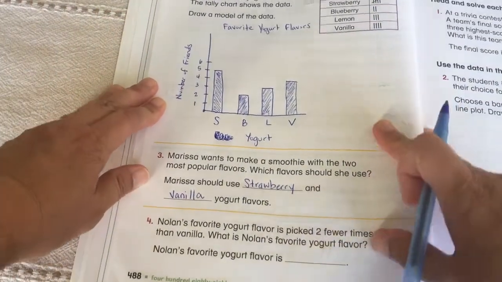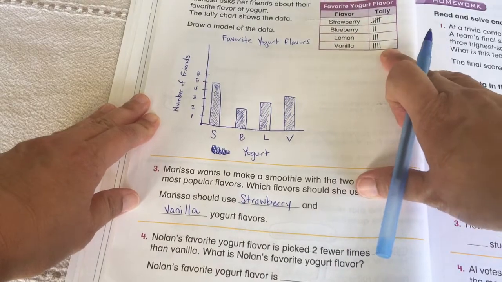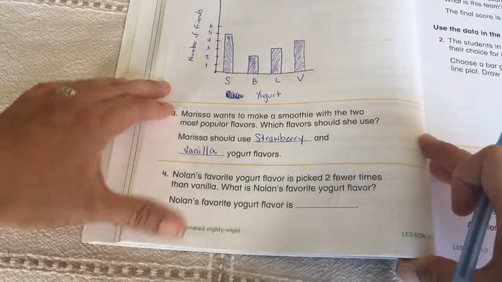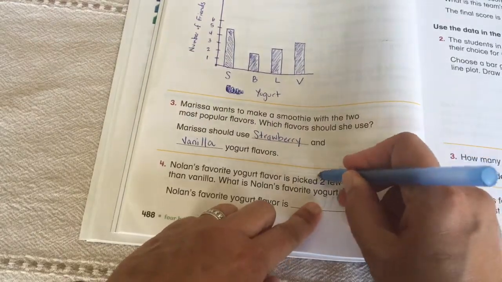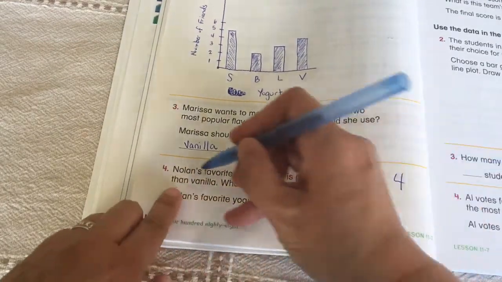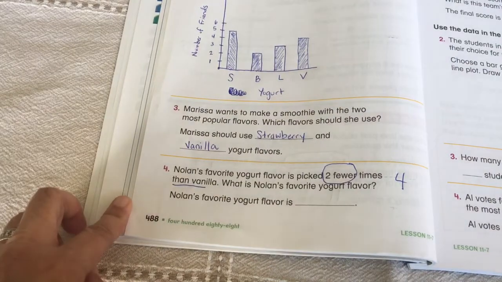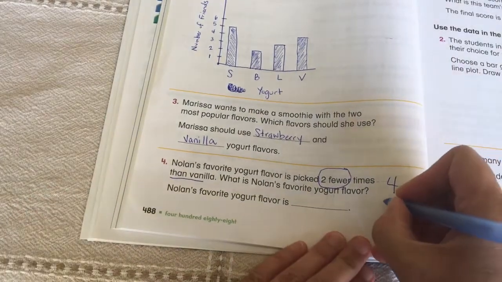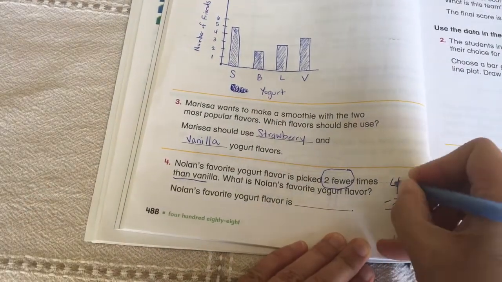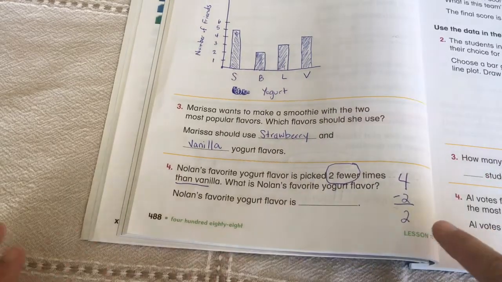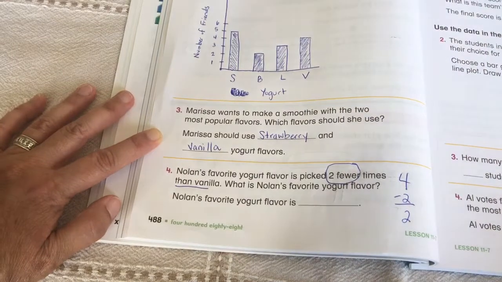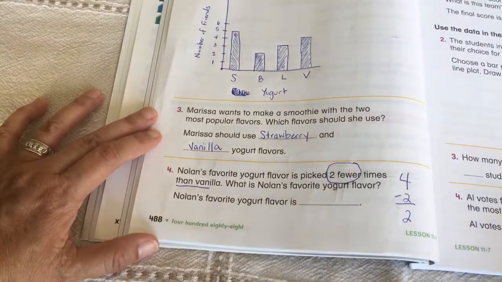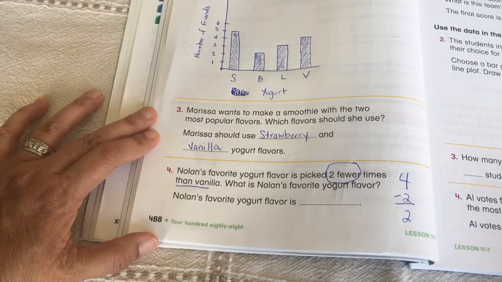Look at your chart. 4, you say? That's right. And we know that Nolan's is 2 fewer than vanilla. So 2 fewer means I'm taking away. So now I have to find which yogurt matches 2. Aha, write it down. I'm not going to tell you because I'm sure you can figure it out.